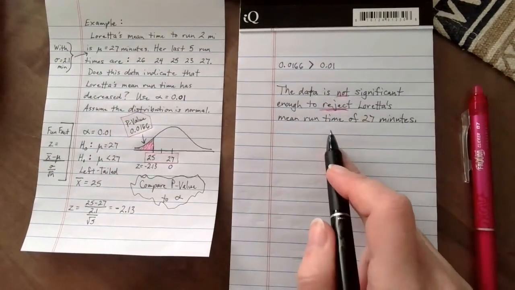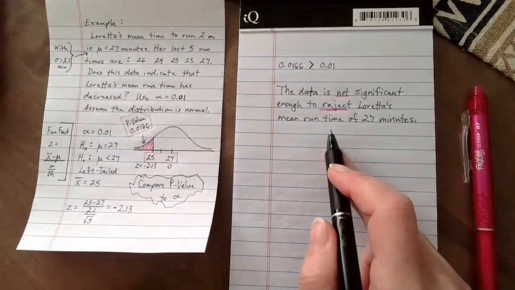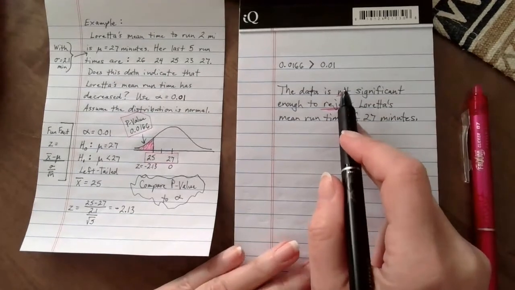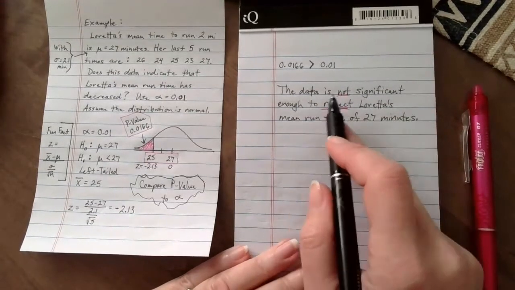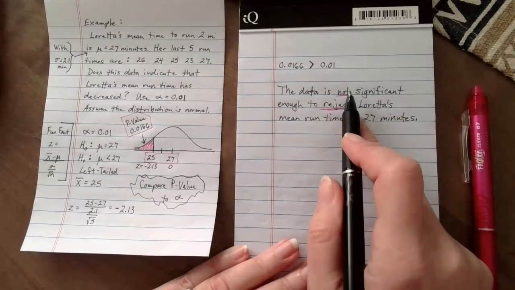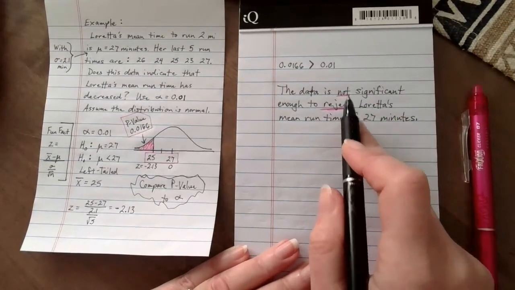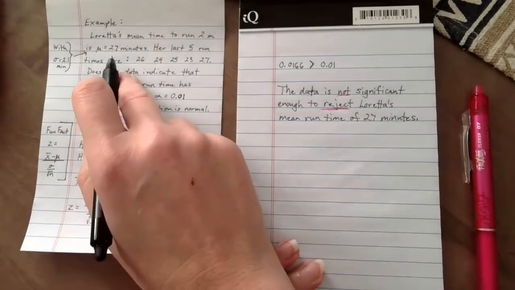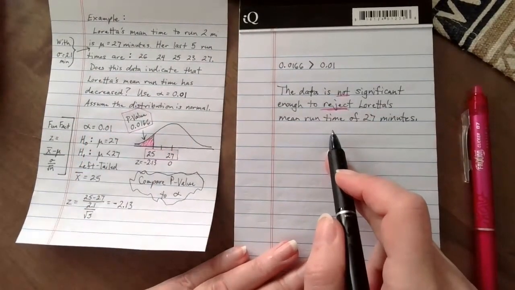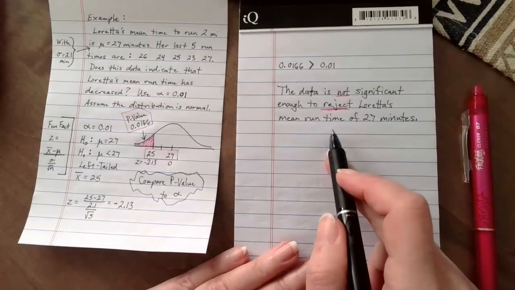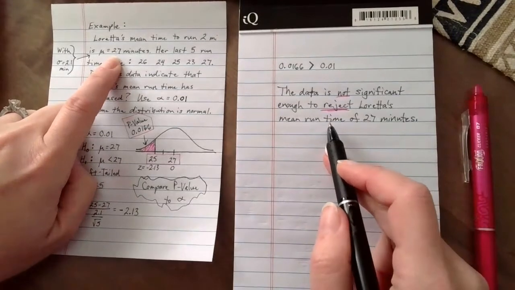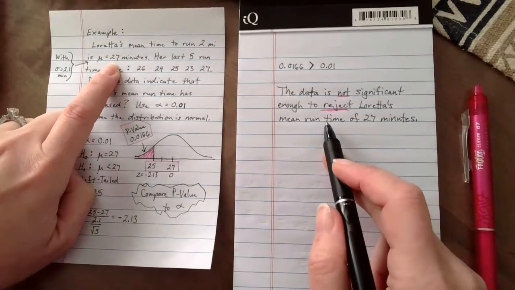Your wording here is everything, and I cannot tell you how many people mess this stuff up. Your statement needs to say something to the effect of whether or not it's significant, and either it is significant enough to reject, or it is not significant enough to reject. And right now it's not significant enough to reject. We're going to stick with the 27. Watch your wording with this, because notice my word reject. You want to stick to that word and actually try to avoid the word accept as much as possible.